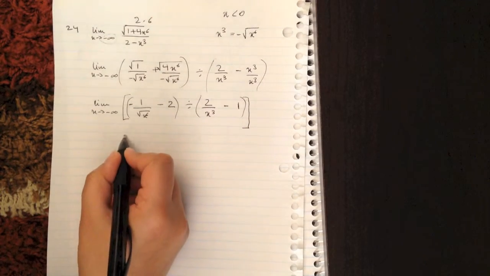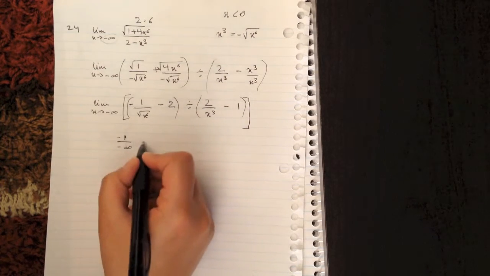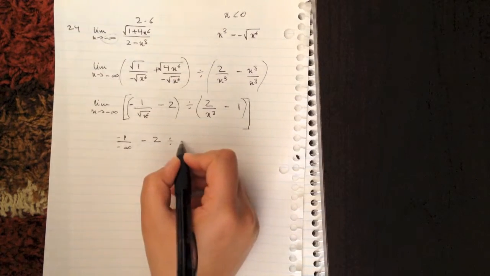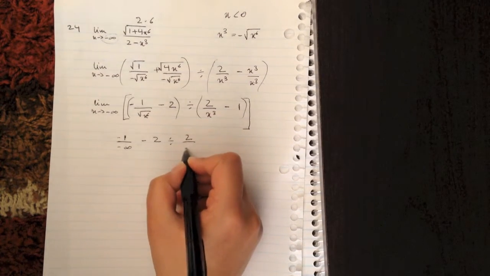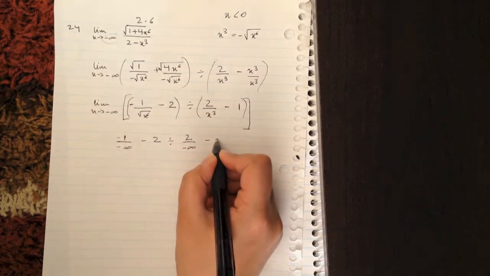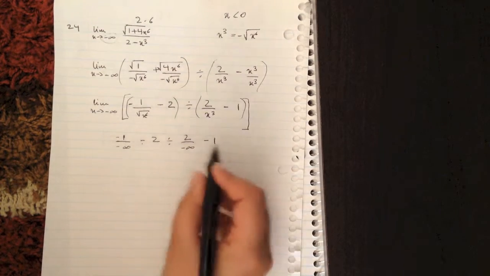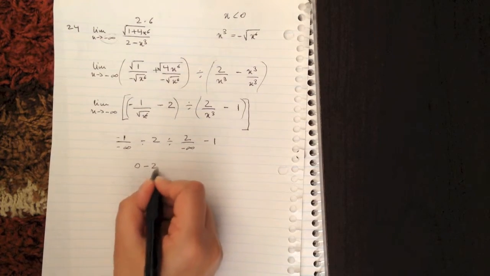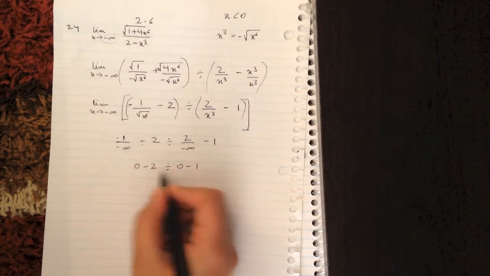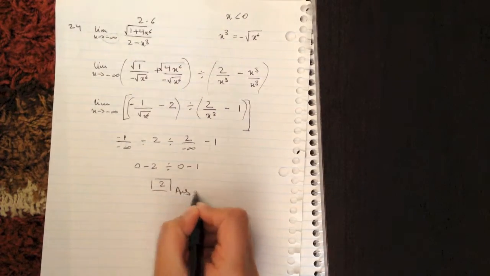And again, anything divided by infinity gives us 0. So again, it's not that different, but the one difference is that the answer that we get isn't going to be negative in this case. Because we have negative 2 here and we have negative 1 here, so it's 0 minus 2 divided by 0 minus 1, which is essentially negative 2 over negative 1, which is just 2. And that's the answer.